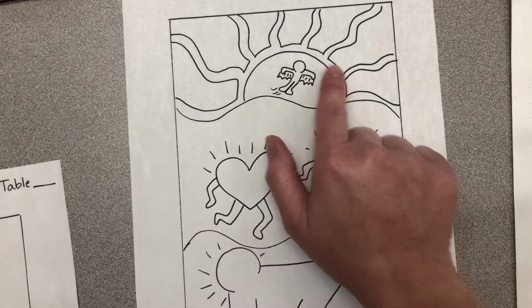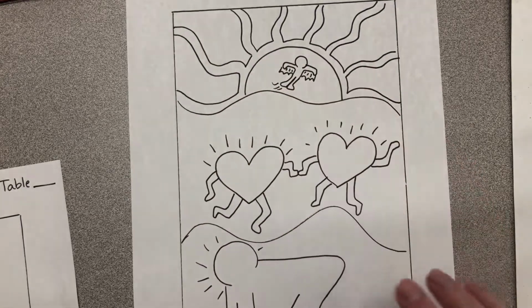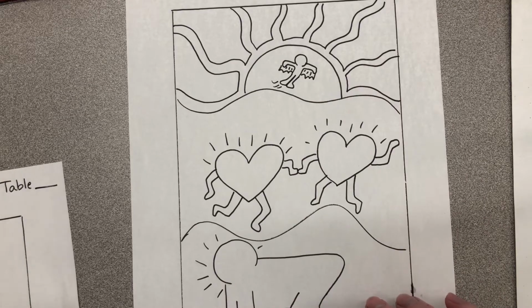You know, this is pretty well filled up back here. I don't want you to create exactly what I've got here. You need to come up with something of your own. So once you've got a good design with pencil, you're going to show it to me. If I say yes, you're good to go.